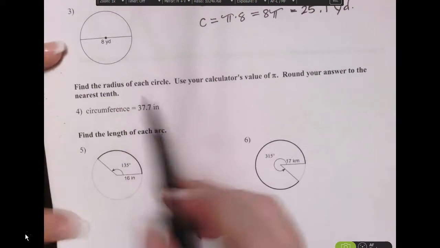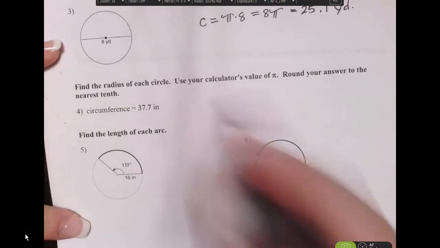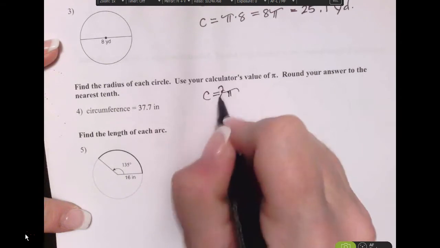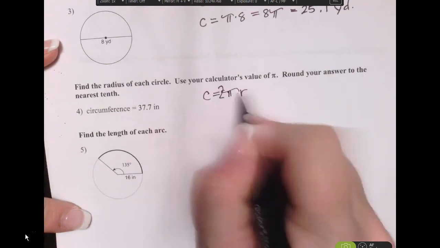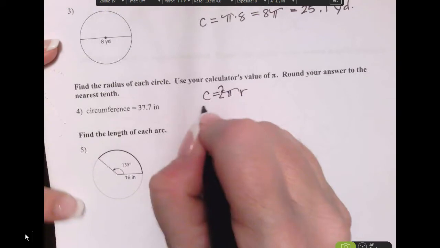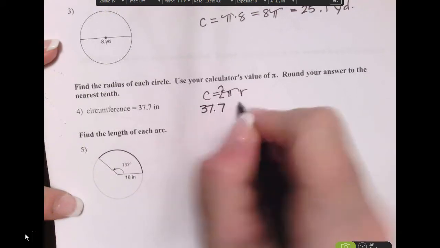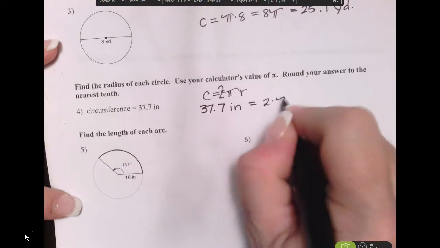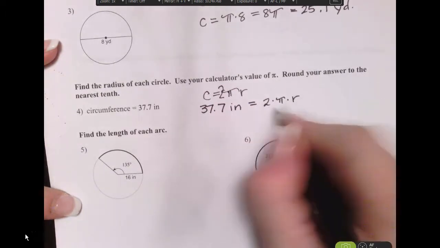So in number 4, we're asked to work backwards. We're given the circumference and we have to find the radius. But I'm going to start that by writing the formula the way I always do. Then substitute what I know. 37.7 inches equals 2 times pi times the radius.